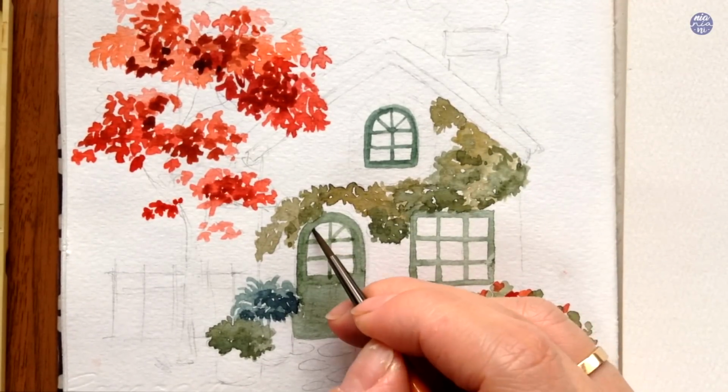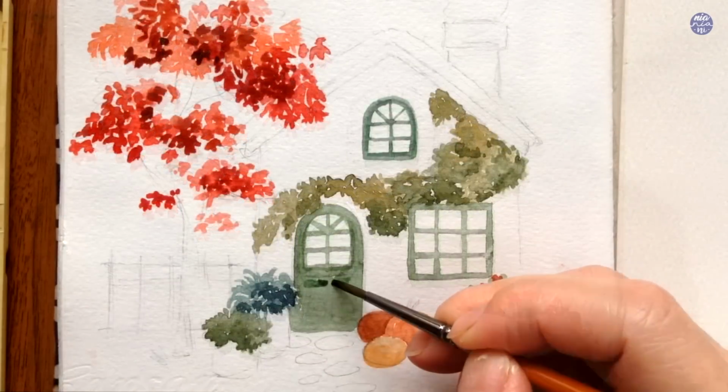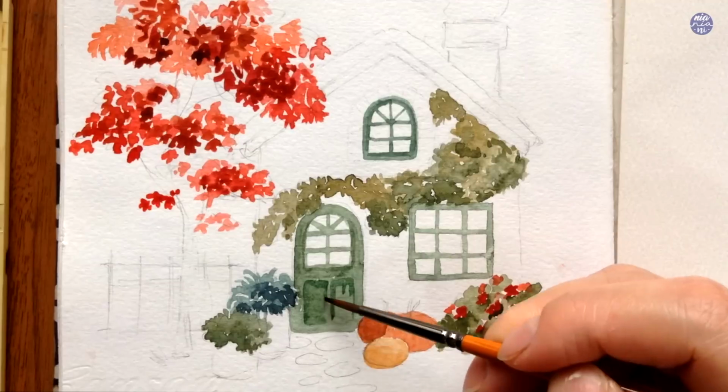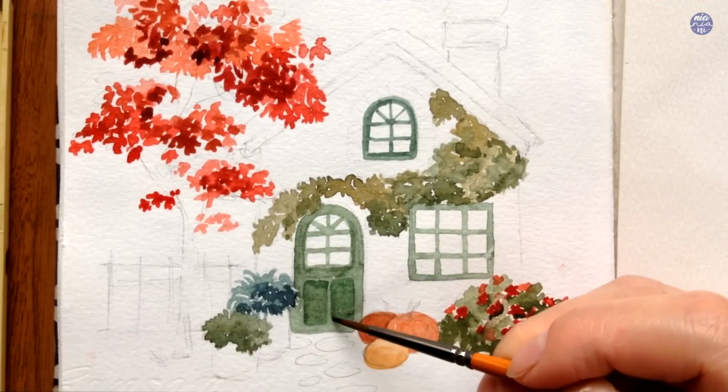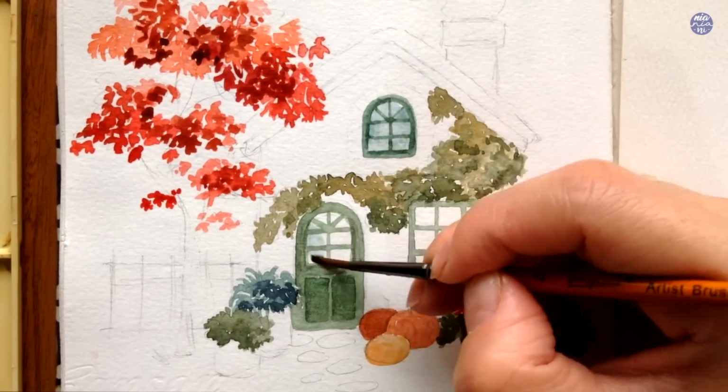For the door, I decided to add some molding panels, so I'm just going to layer on the exact same color in a medium consistency again once the base color is completely dry, and I'm just painting on 2 rectangle shapes. Next, for the glass windows, I'm just going to use a very light consistency of indigo.